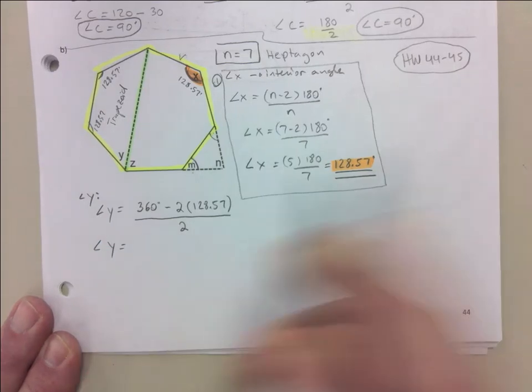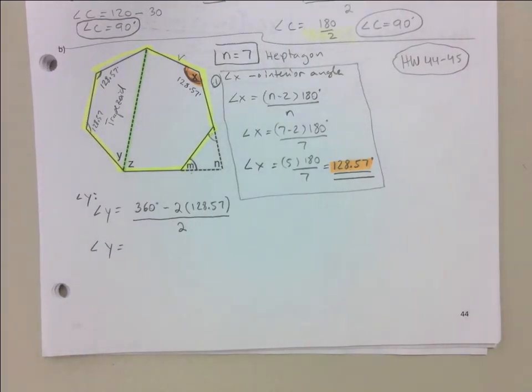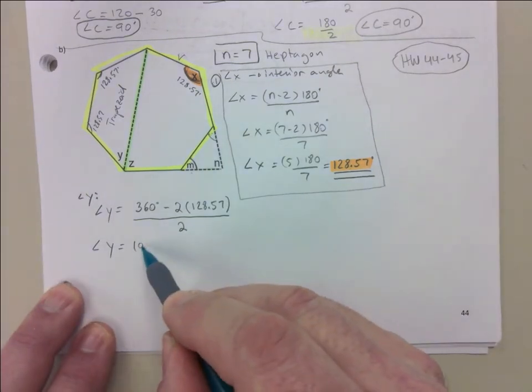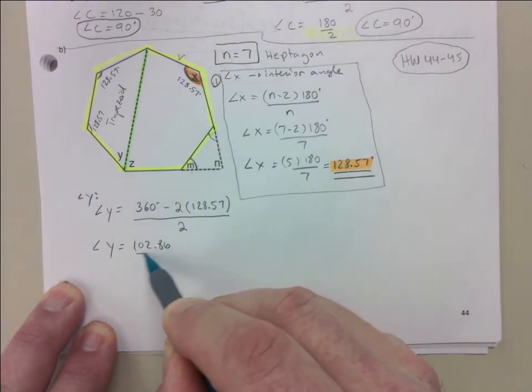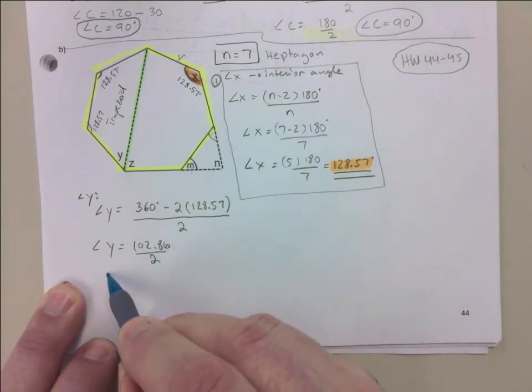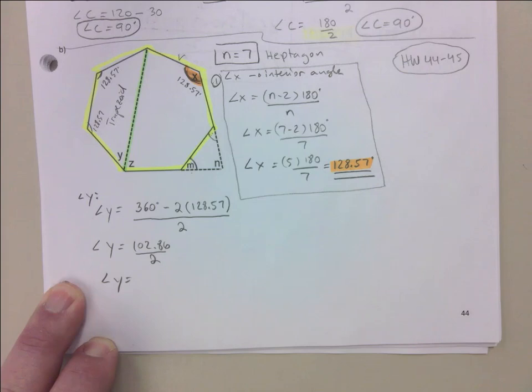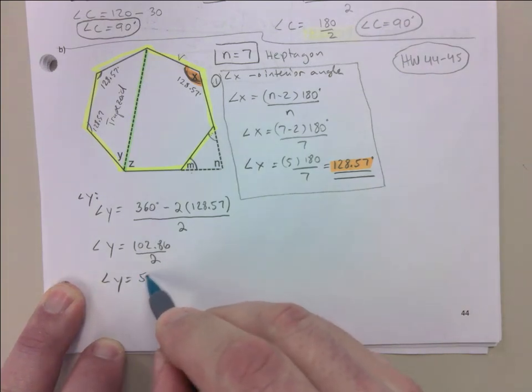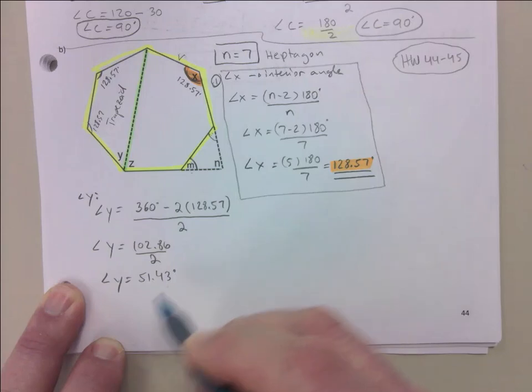Let's clean that up a little bit. Let's just do the top. Resist the temptation to do everything in one shot, and you're going to get it wrong. 102.86. Divide that by 2. That would be 51.43 degrees.